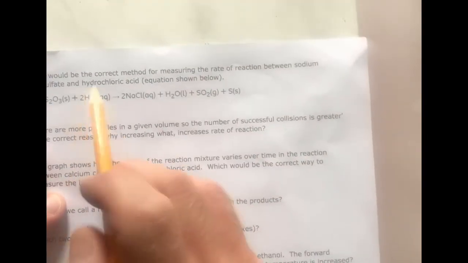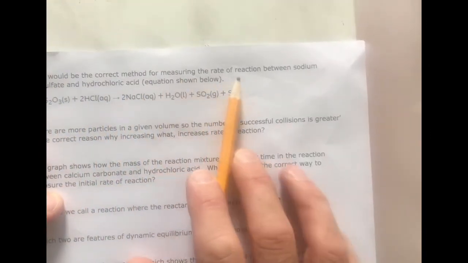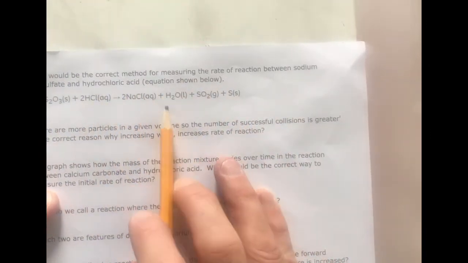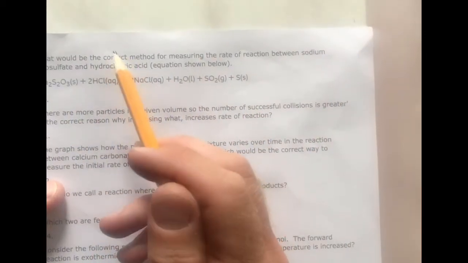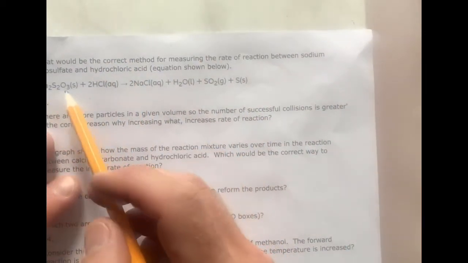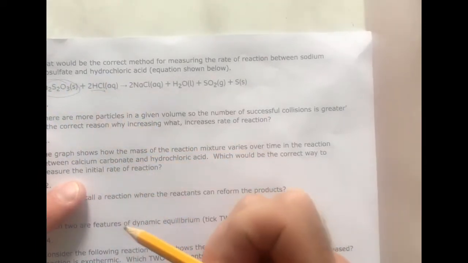Number 9 is this one. What would be the correct method of measuring the rate of reaction below? The equation is shown. Now this one was in something like C8.3, I think, when we looked at temperature. This stuff is sodium thiosulfate, that is hydrochloric acid.